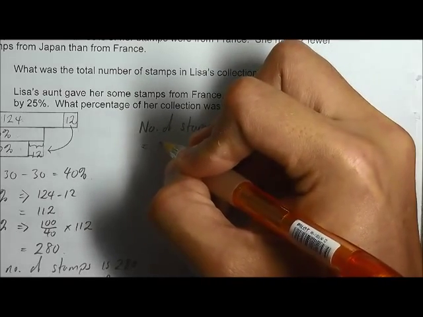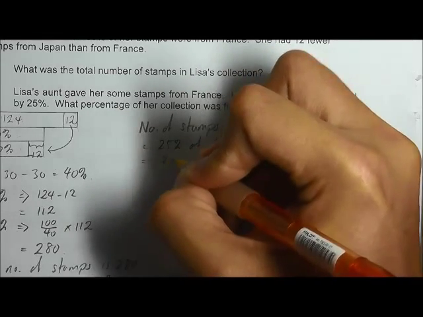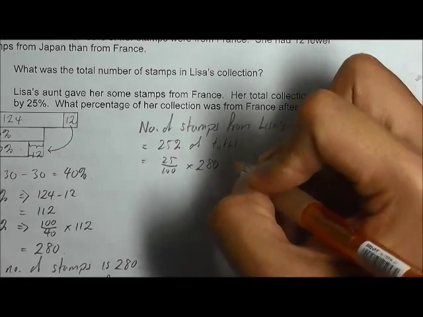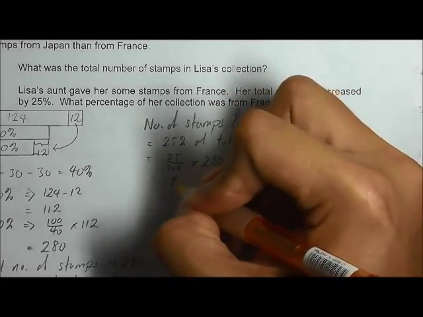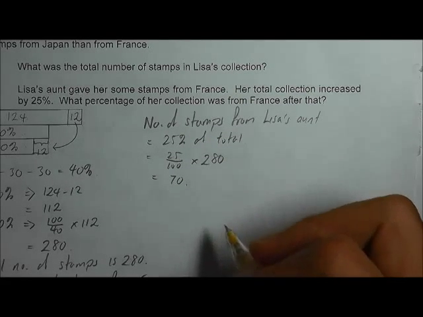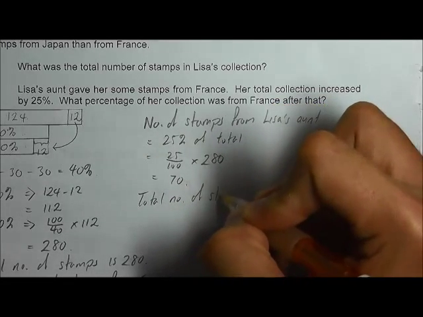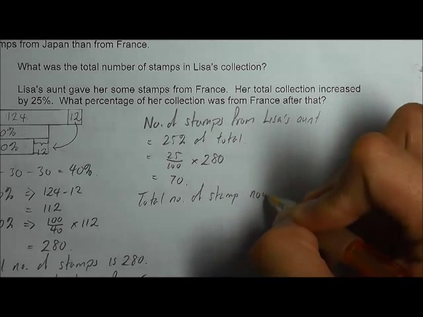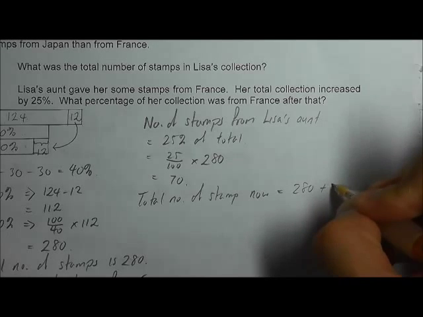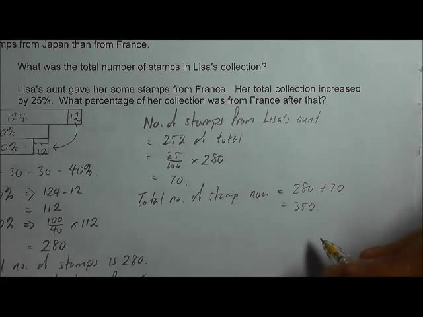That will be 25% of the total, which is 25 over 100 times 280. This will give us 70 stamps. Okay, so now the total number of stamps now will be 280 plus 70. So it's equal to 350 stamps.